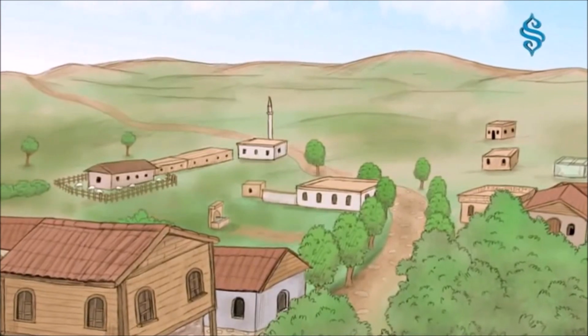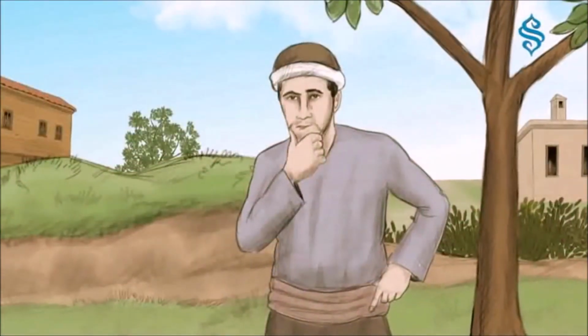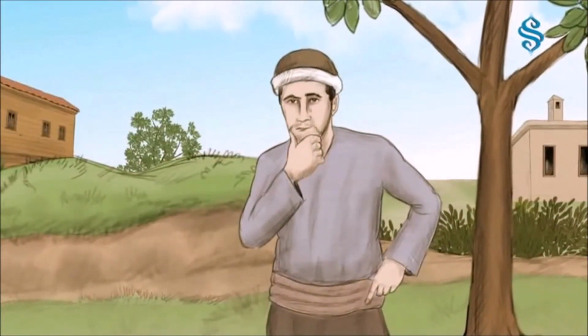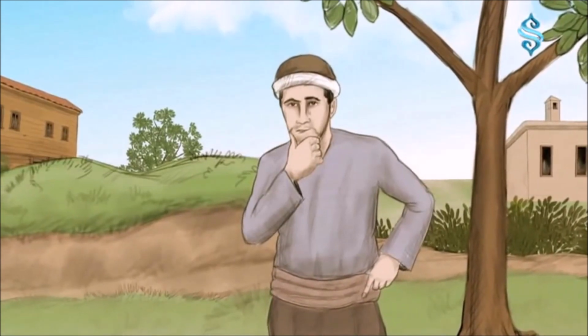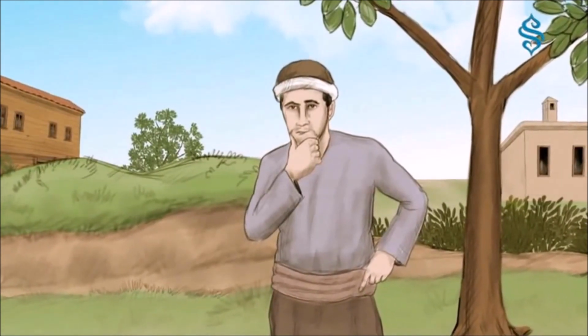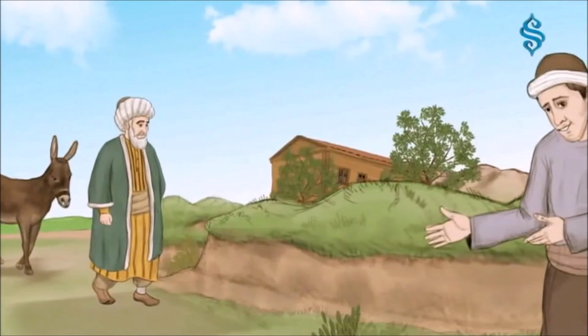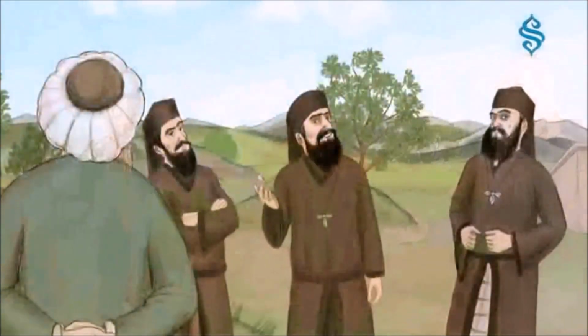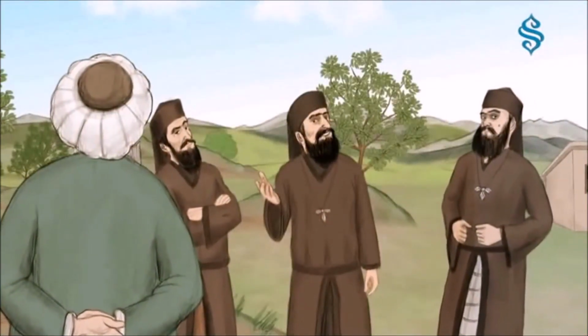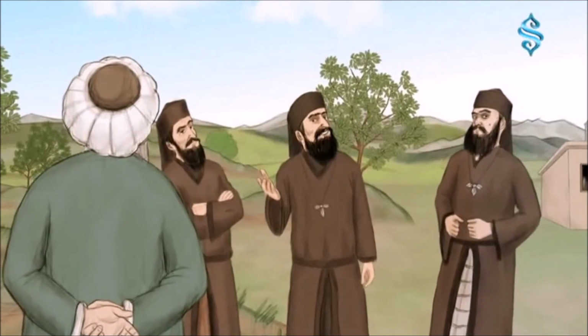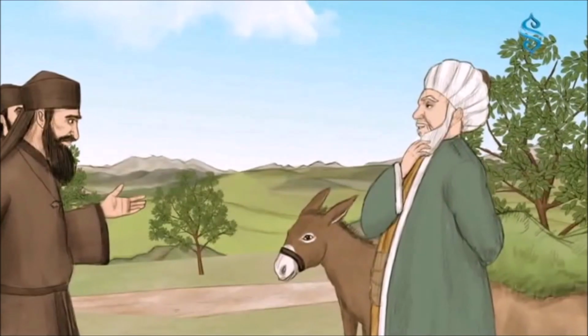One day, one person remembered Hoja Nasruddin Effendi and he believed maybe he can answer these people's questions. Therefore, he brought Nasruddin Effendi to the 3 Jews. After they met, one of the Jews started to ask a question. Where is the center of the world?